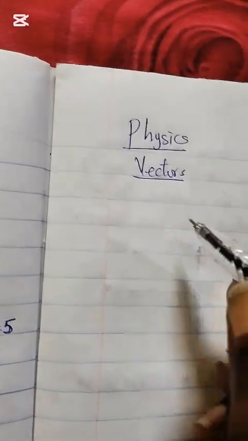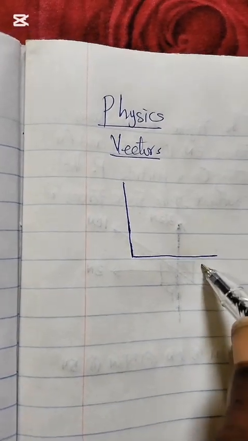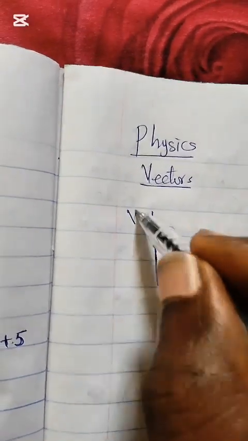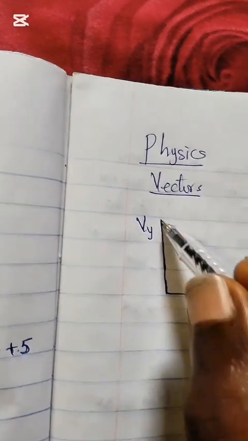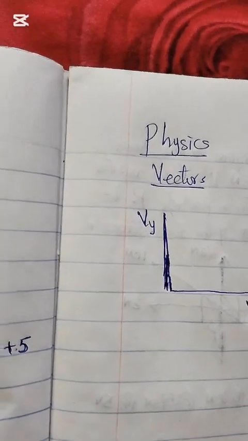So let's assume that this represents our vertical component and this represents our horizontal component. So let here be Vx, x-axis, and here should be Vy. So here is representing our vertical component and here represents our horizontal component.